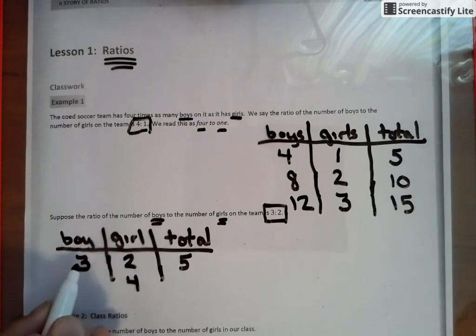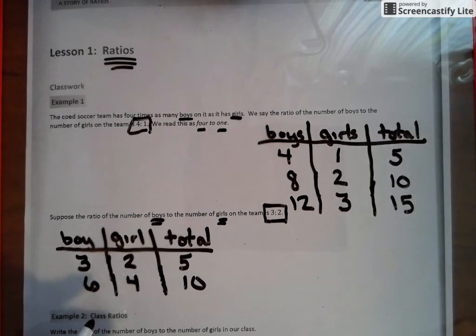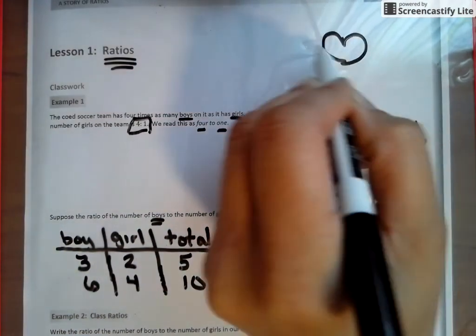So if we add another set of girls, that means we'd have to add another set of boys. So for every 2 girls, there are 3 boys. So if we add another set of 2 girls, we have to add another set of 3 boys. And we can continue this ratio pattern as we do.